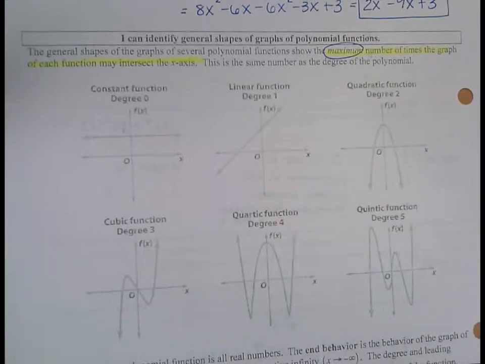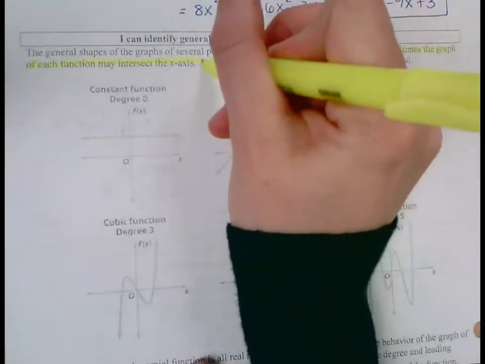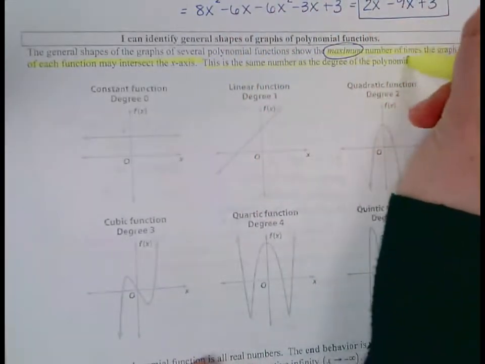It is not the number of times it has to cross the x-axis, but the number of times it could cross, the most number of times. And the number of times a polynomial could cross the x-axis is the same as the degree of the polynomial.